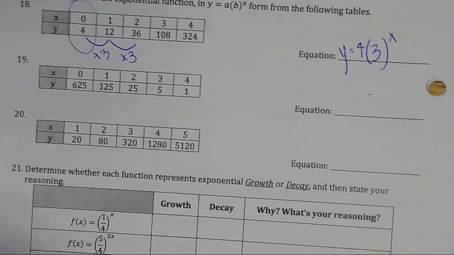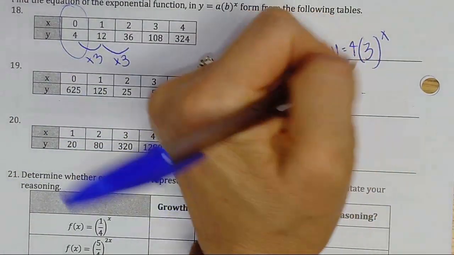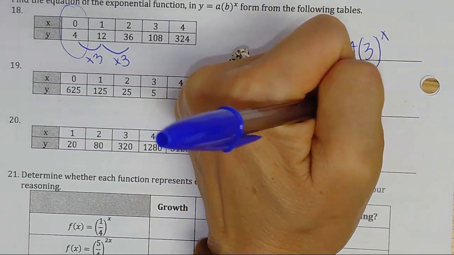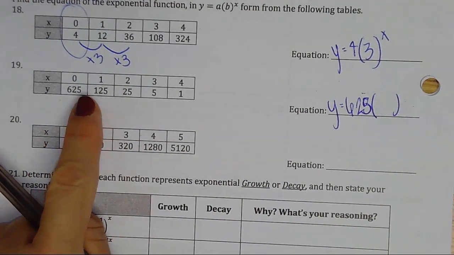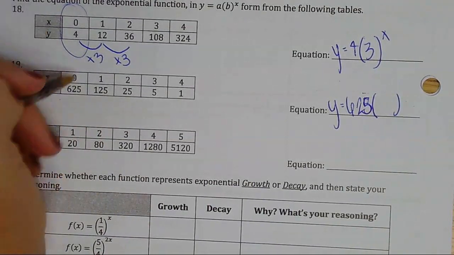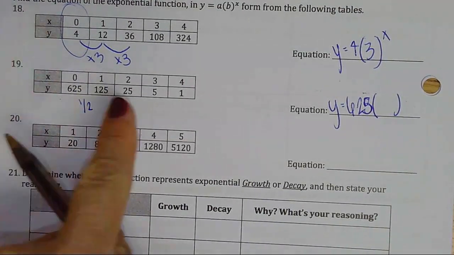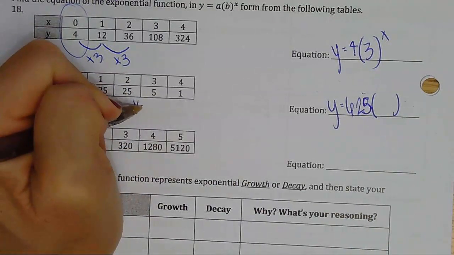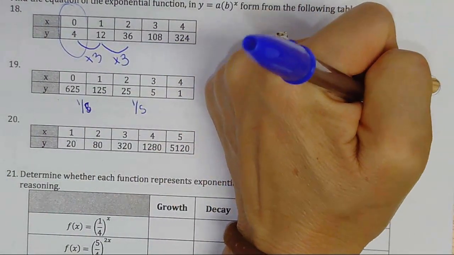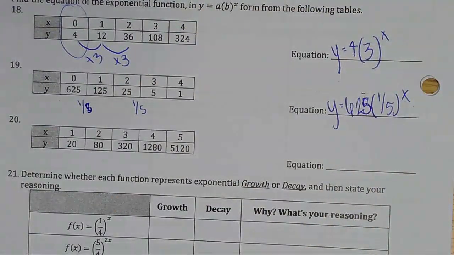Again, they're so nice and they gave us our 0 spot. So y equals 625. And we need to figure out what our common ratio is. And I don't know if you can see it. It might be easier when you get down here. But they are basically multiplying it by 1/5. And that is to the x.